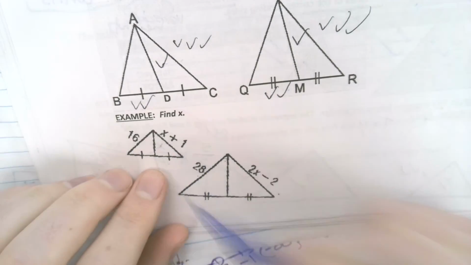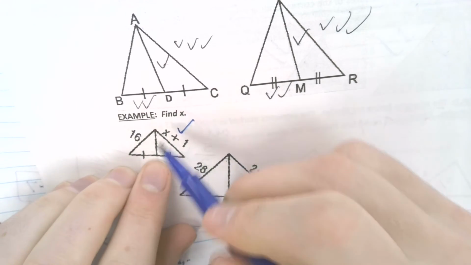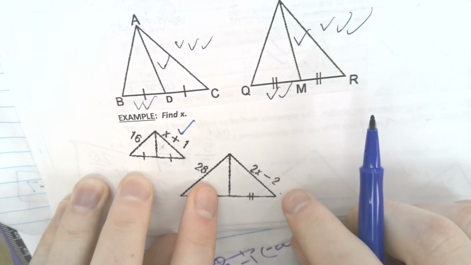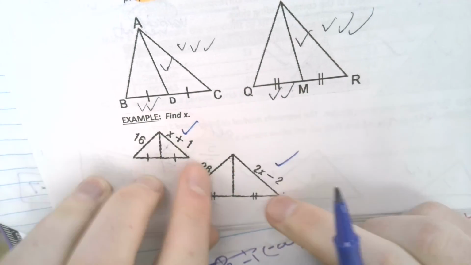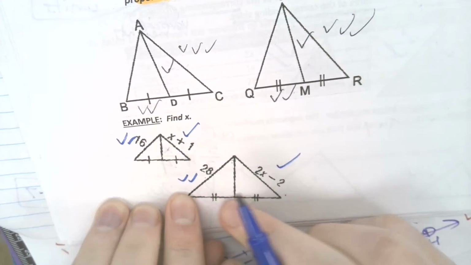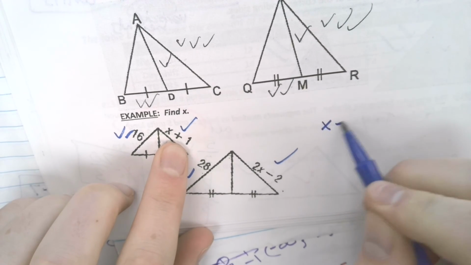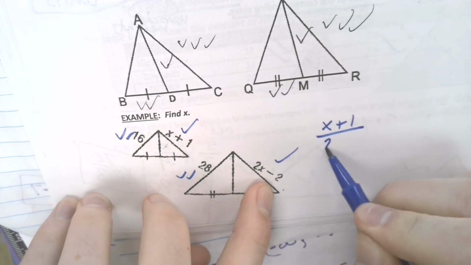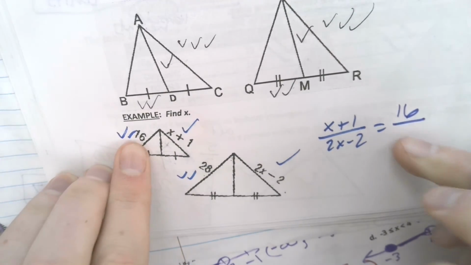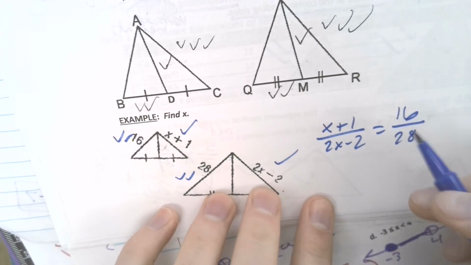We're going to have x plus 1 on this side. We're assuming a median, which splits this side in the middle. It's going to line up with this side, and then 16 is going to line up with 28. You guys know the drill. x plus 1 is going to line up with its proportional side, equal to 16 over 28. I don't usually do the smaller shape, I apologize for that, not that it's going to matter.